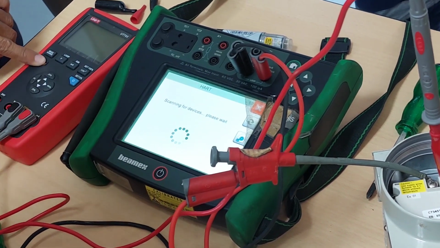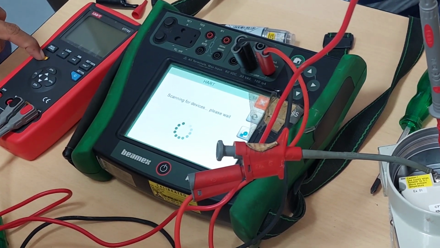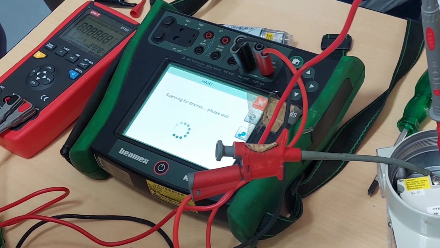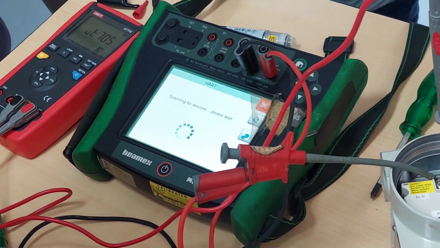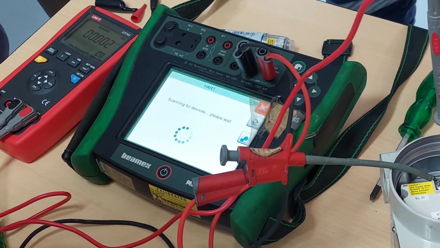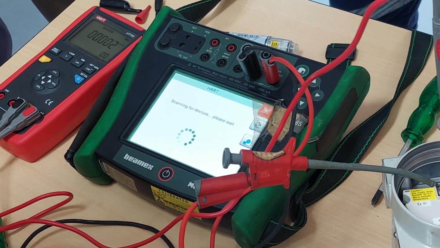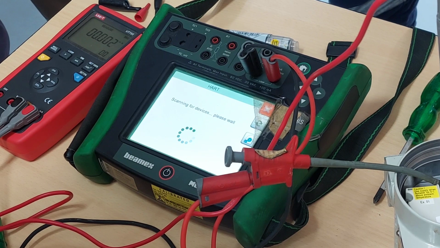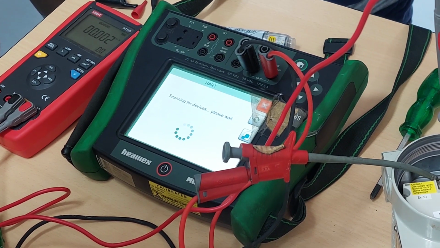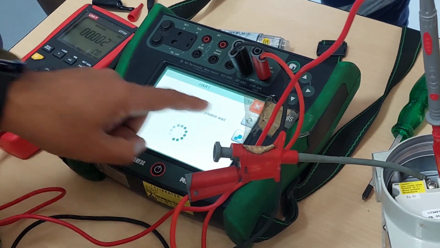Ay, patay ito. Kailangan on. Hindi naka-output. May internet. We have to reset.